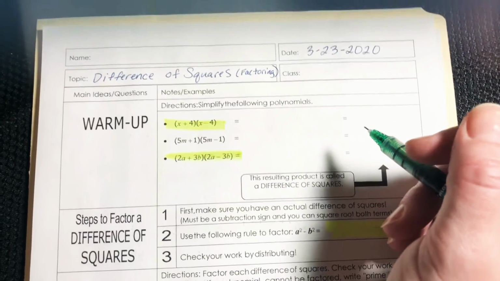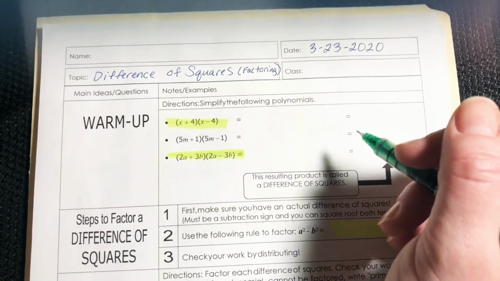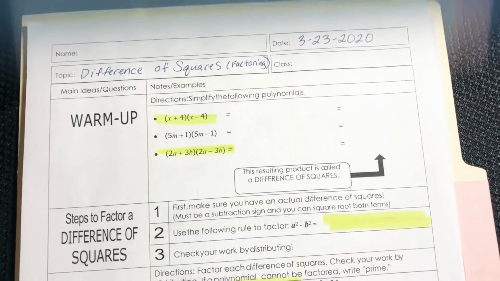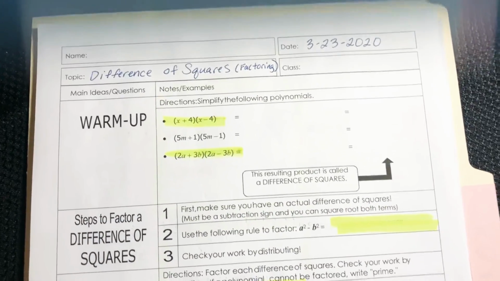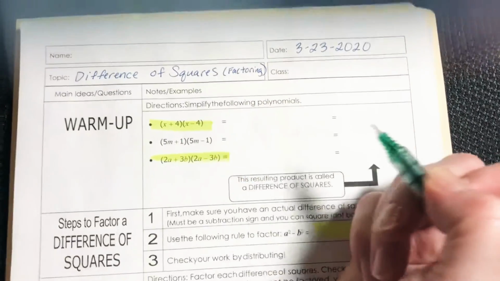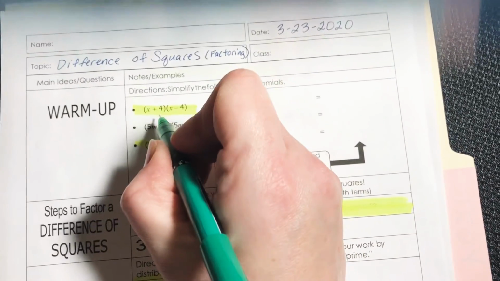So first thing we're going to do before we factor difference of squares is we are going to review these two warm-up problems, multiplying binomials. Okay, so when we multiply our binomials, there's a couple different ways to do that. One way is to distribute, or sometimes we call it FOIL.